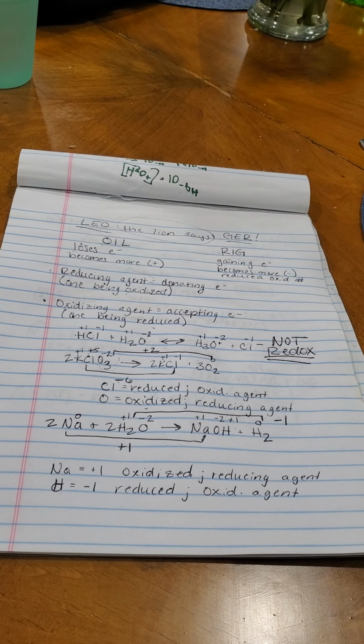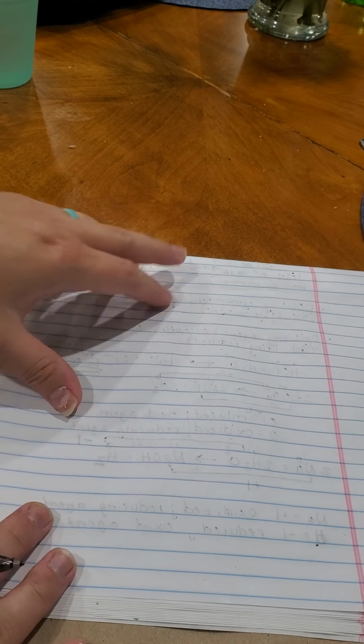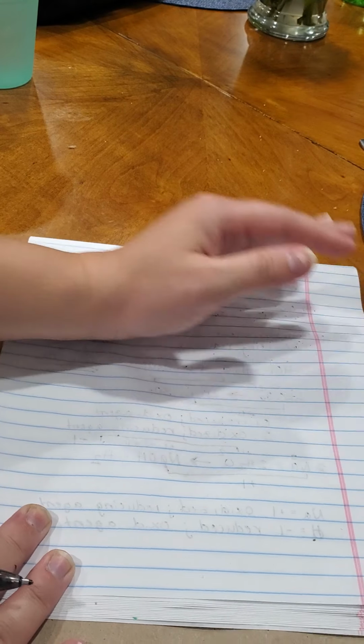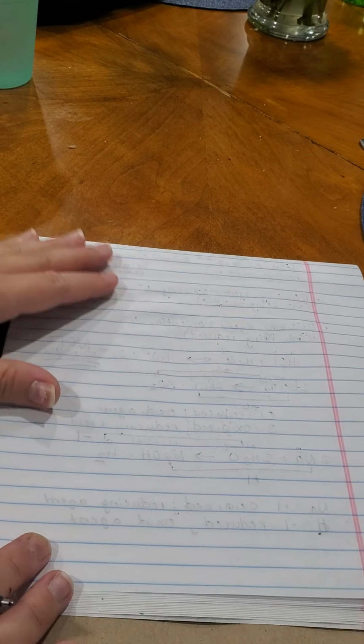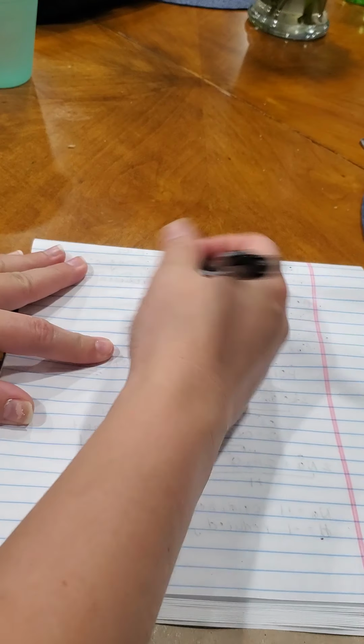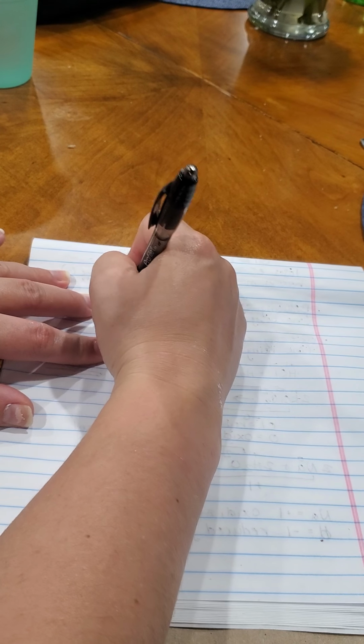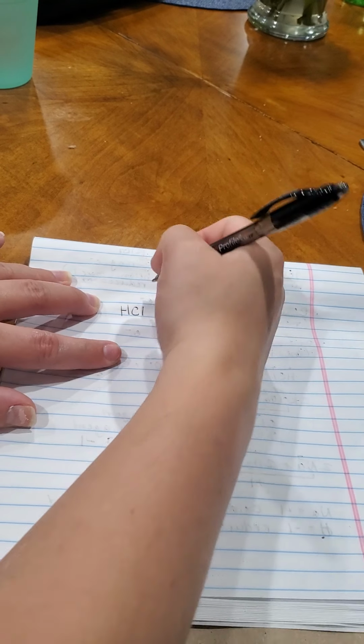All right. Now on to the final topic that was in this PowerPoint, which is going to be balancing redox reactions. Now I know you guys loved balancing these before. This one has some added steps that might make it a little bit easier. So I'm going to write the equation and we are going to follow the steps.